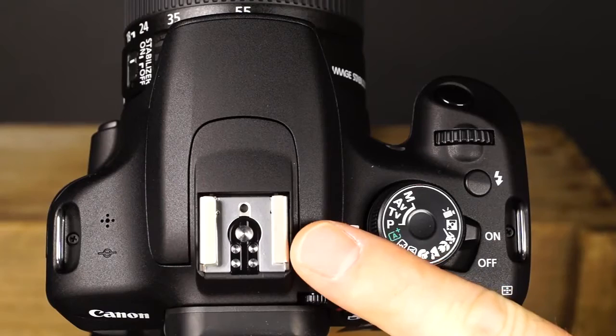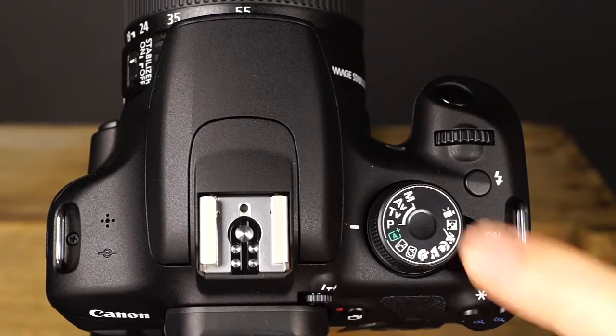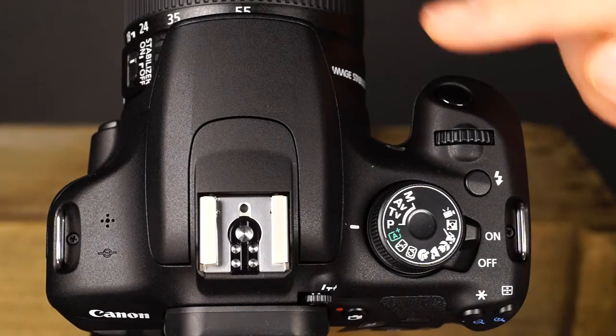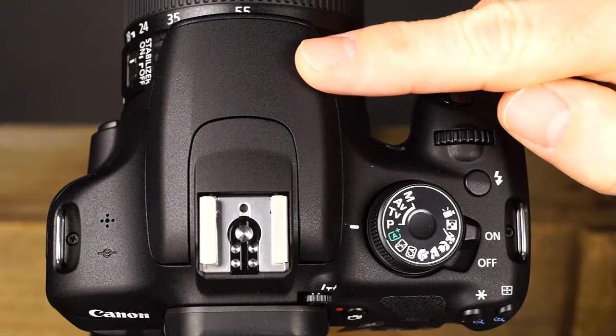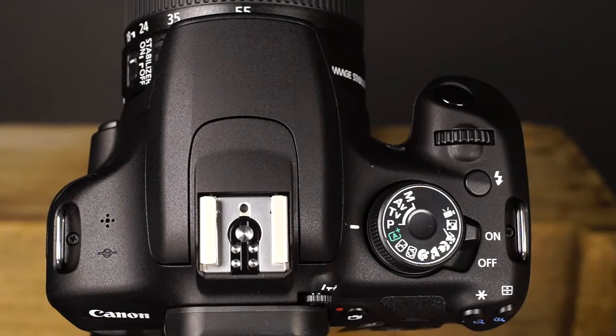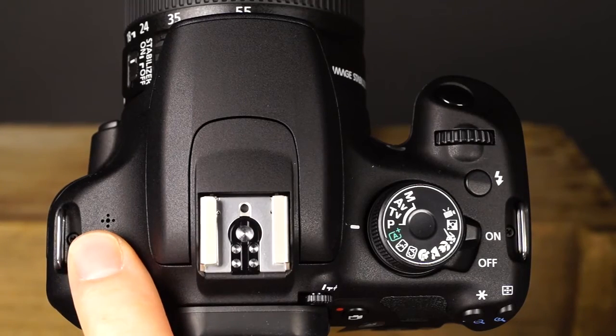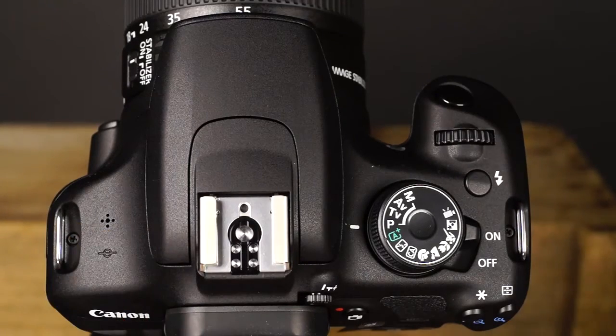Next, we'll find the hot shoe, where you can attach a variety of external flash units. This is the built-in flash, which will provide extra light in low light conditions. This is the speaker for playing sound in movie playback.